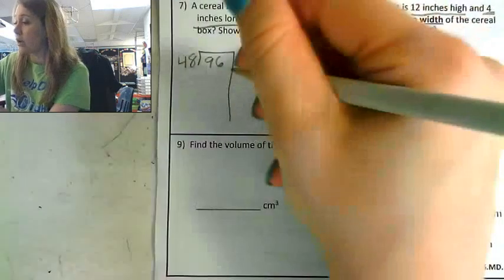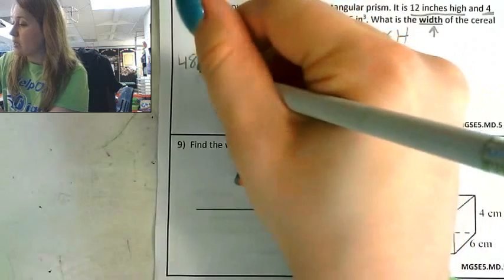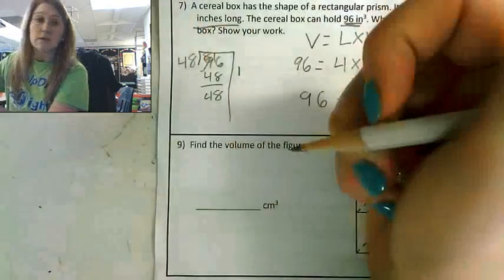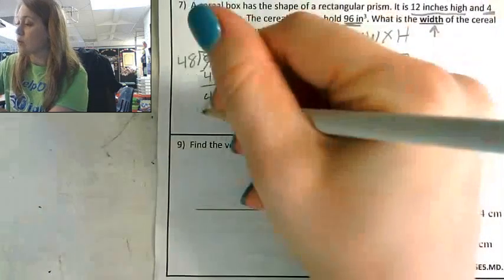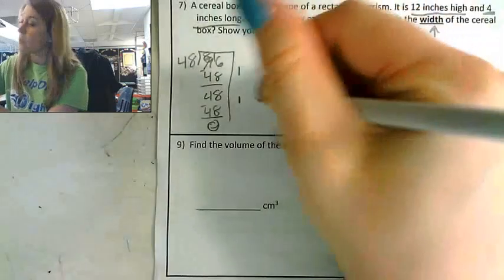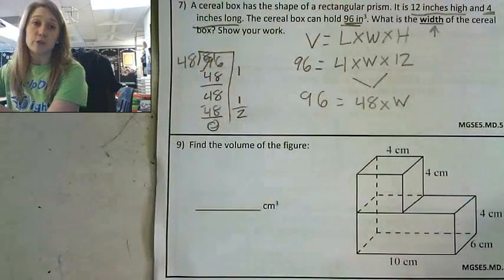Well, I know I can go into it one time. So I can do 48, subtract it out, make that an 8, 16 is an 8. Look there, that's 48. So I can put it in one more time, and that gives me my smiley face, 0. So my answer would be 2.